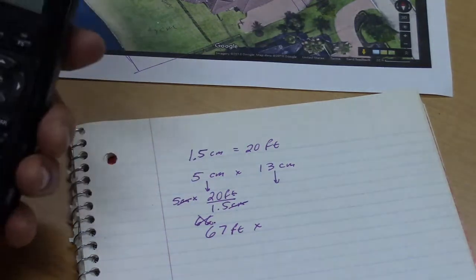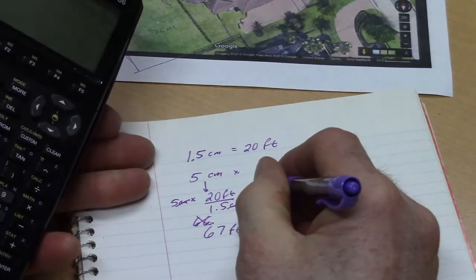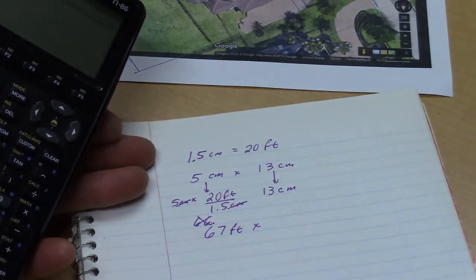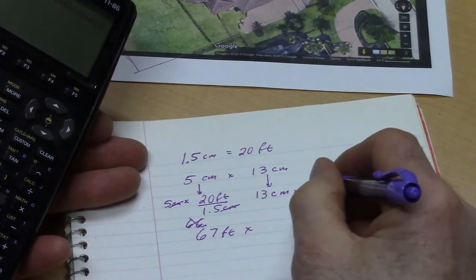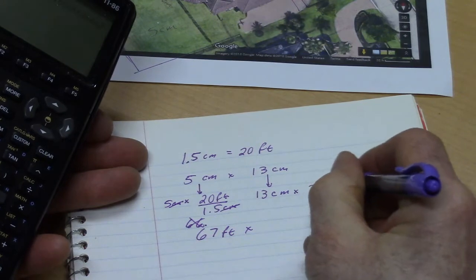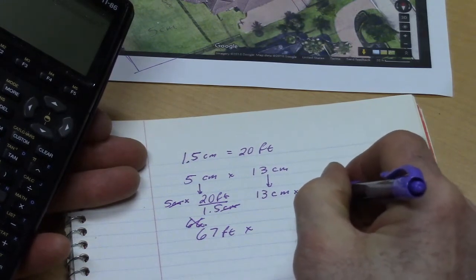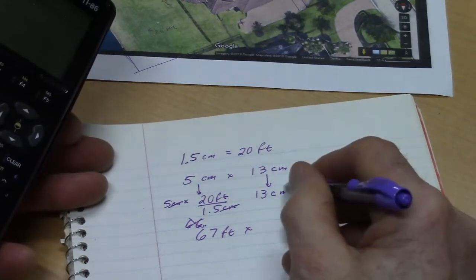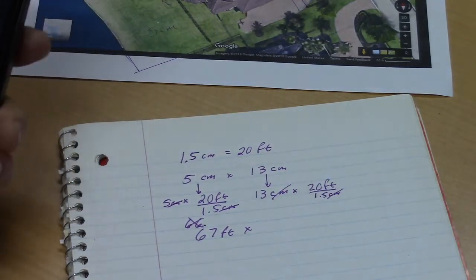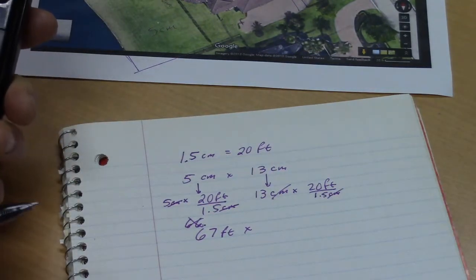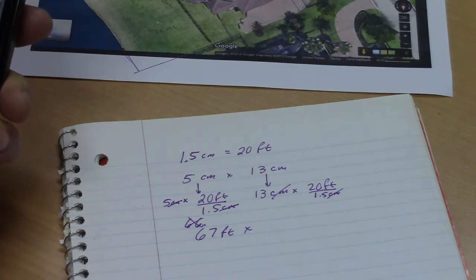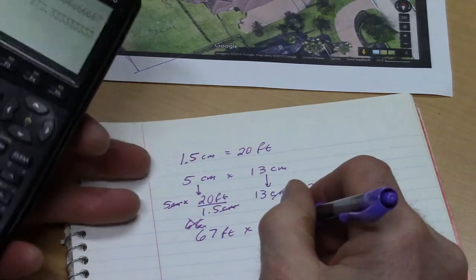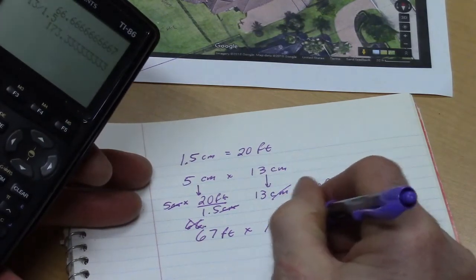The 13 centimeters, I'm going to convert again: multiply that by 20 feet for every 1.5 centimeters. Our centimeters will reduce and we'll get feet. So that's 20 times 13 divided by 1.5, and that is 173.3. I'll just say 173 feet.